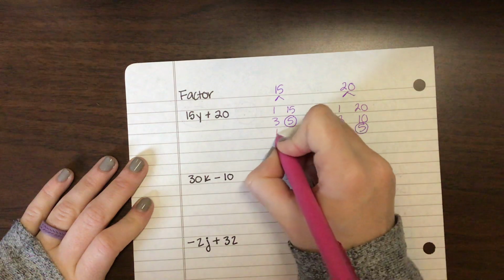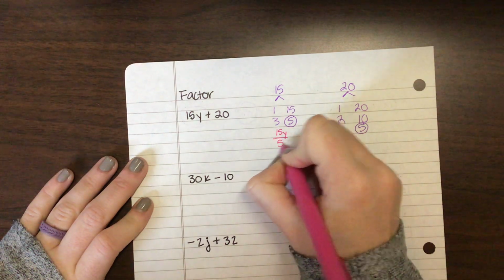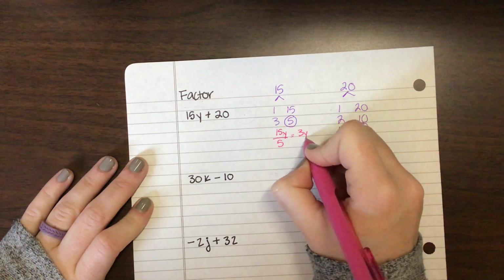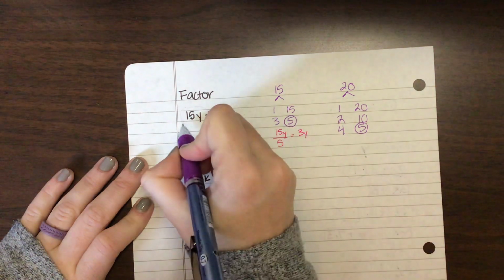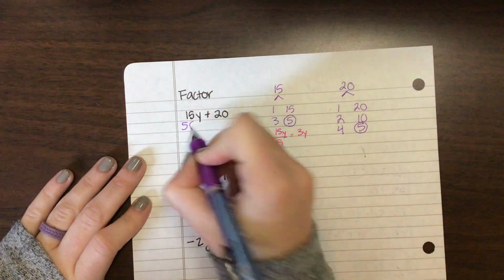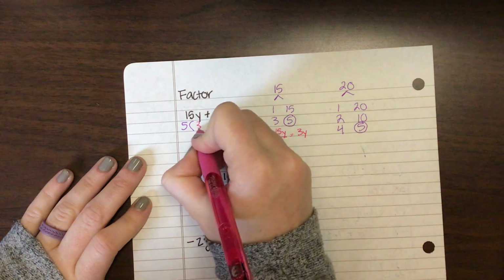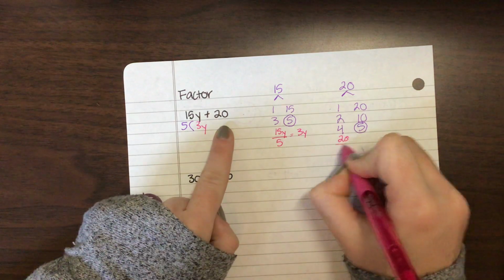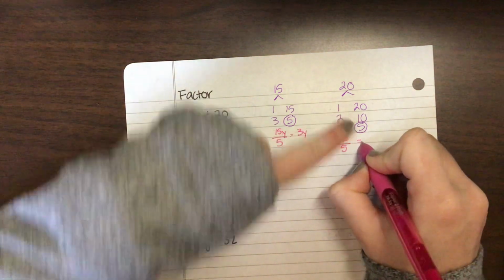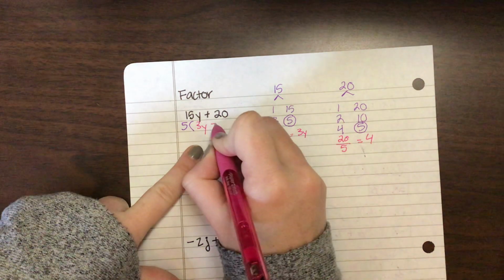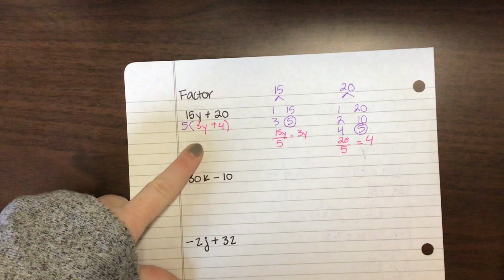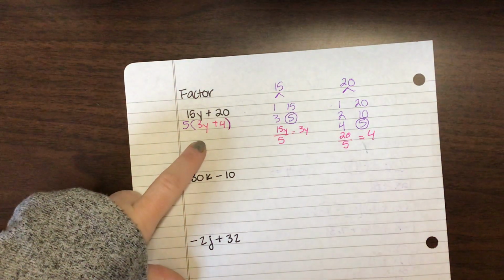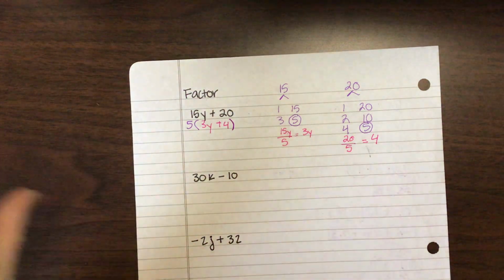So I'm going to do 15y divided by 5. 15 divided by 5 is 3, so we're left with 3y on the inside. So we pull out a factor of 5, and you're left with 3y. Then when we do 20 divided by our greatest common factor of 5, you're left with 4. So plus 4. So the answer to a factoring problem looks like the start of a distribution problem.